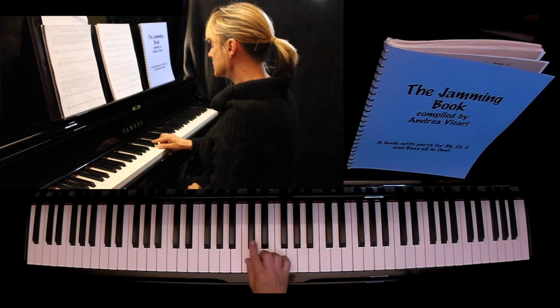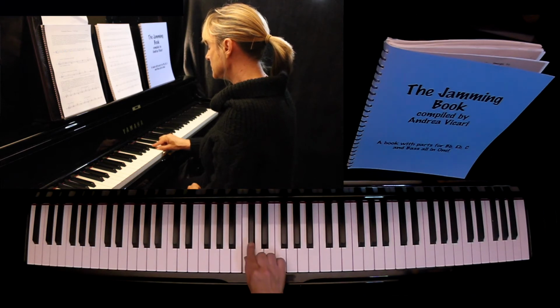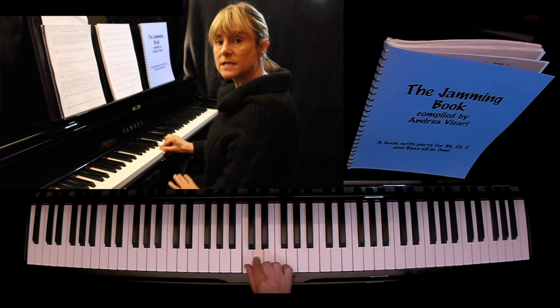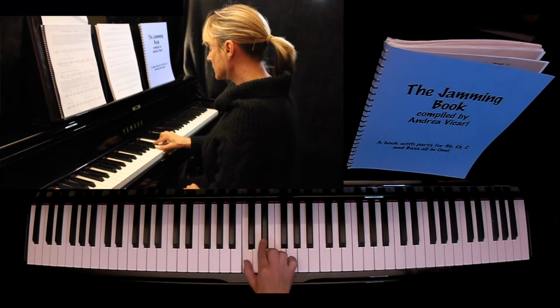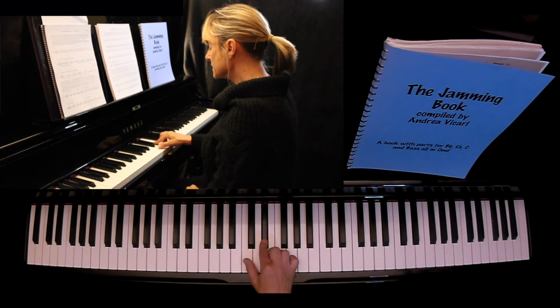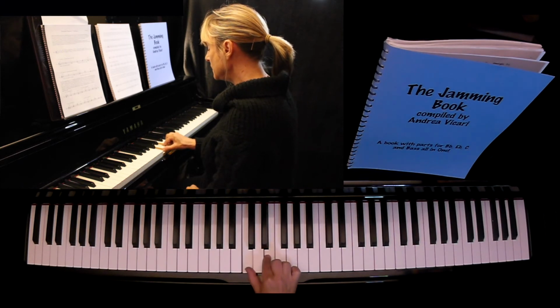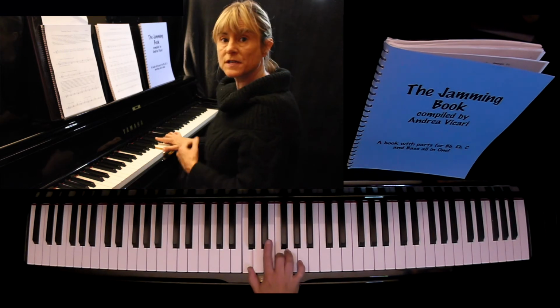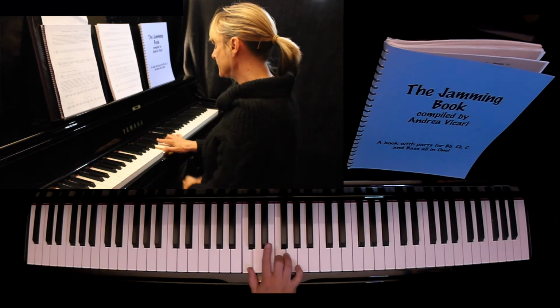The first interval is called a minor second, and it's C to D flat, followed by a major second, that's C to D, then a minor third, that's C to E flat, a major third, C to E, a perfect fourth, that's C to F.